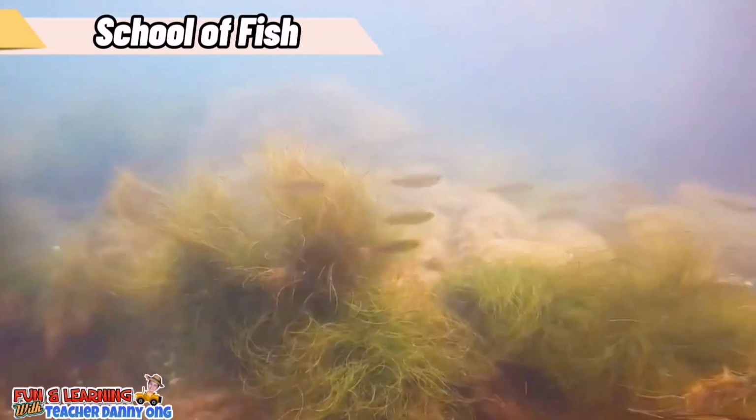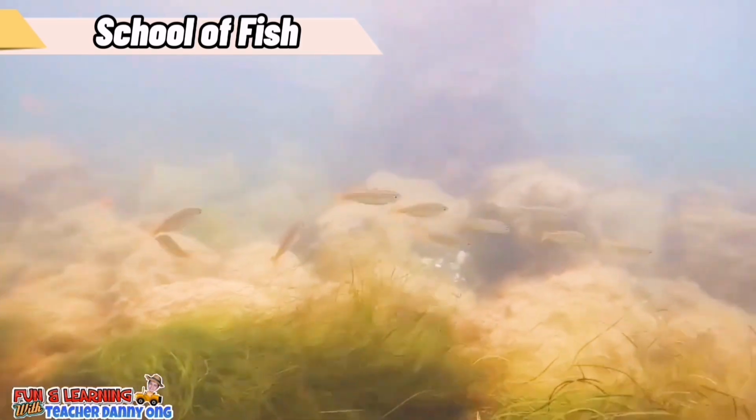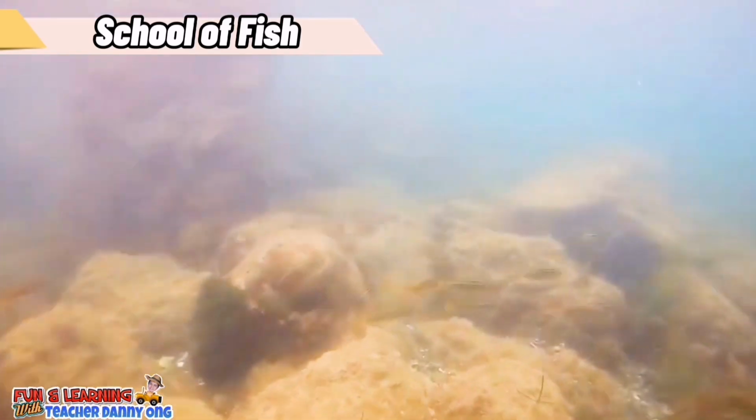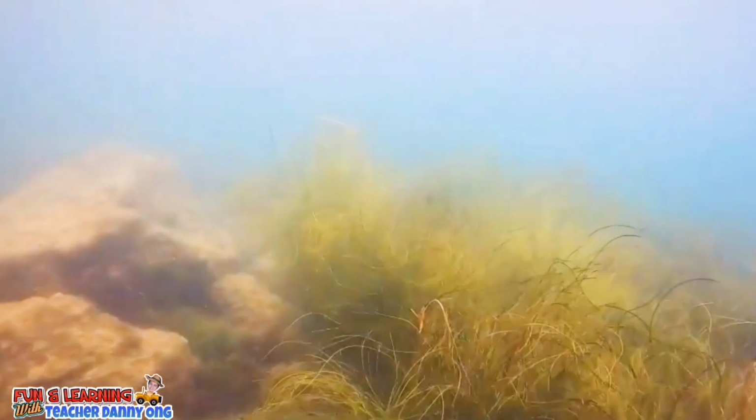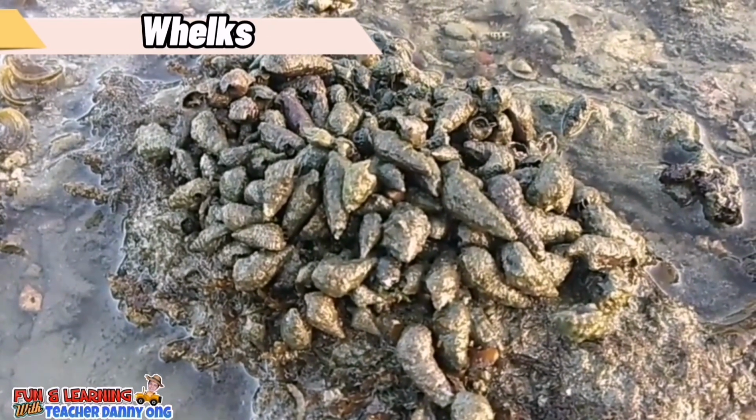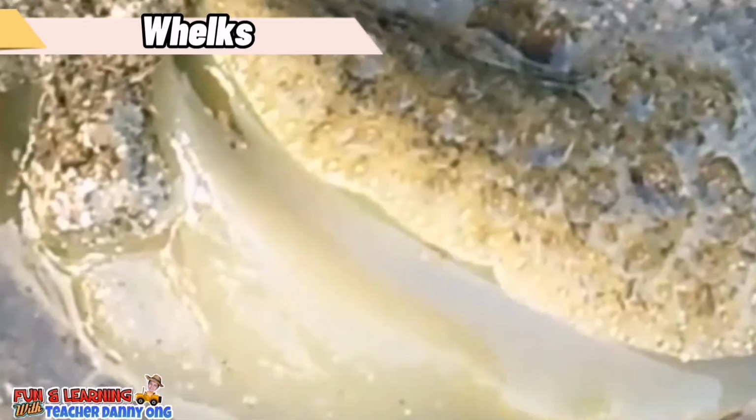Special holdfasts, such as those in kelp, prevent the waves from removing them from their substrate. Barnacles use a type of cement to stay attached to rocks.